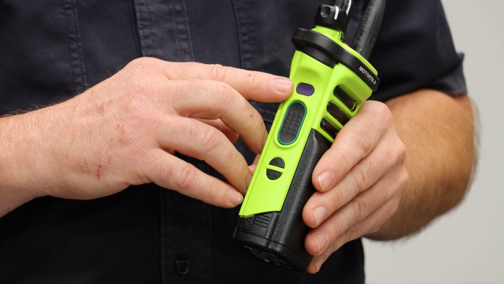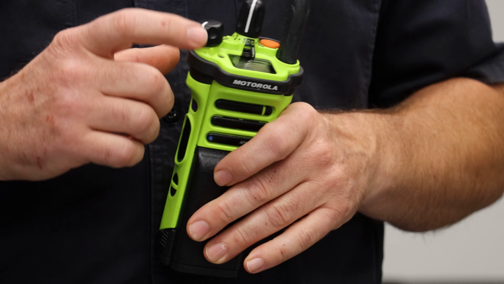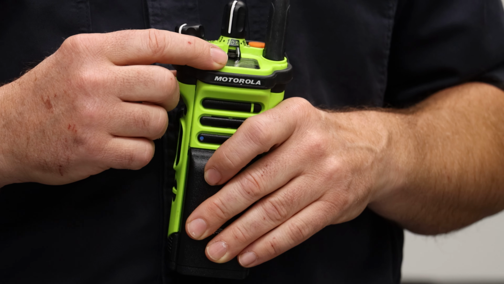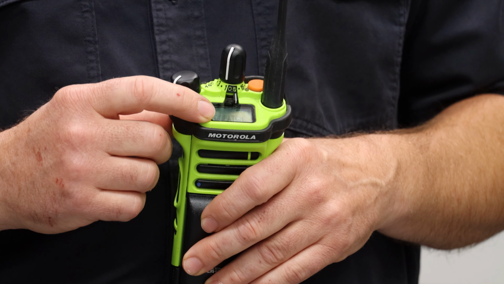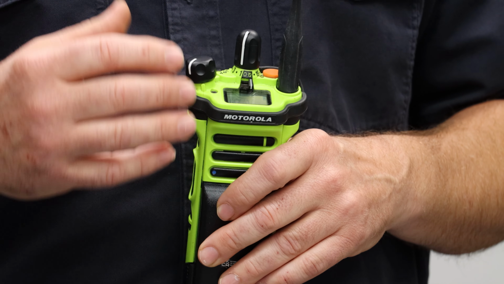The button above that, the little purple one, you can push it once, and what it does is it lights up your display screen. If you push it and hold it, it will flip the display screen on the top to where it's upside down.